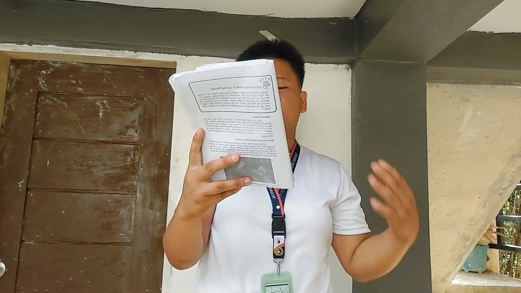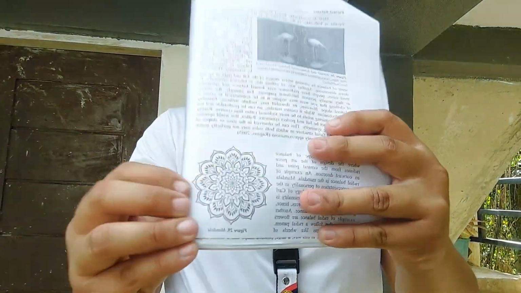Second, radial balance. This is a type of balance where the design of the art piece radiates from the central point in an outward direction. An example of radial balance is the mandala. So this is its example.